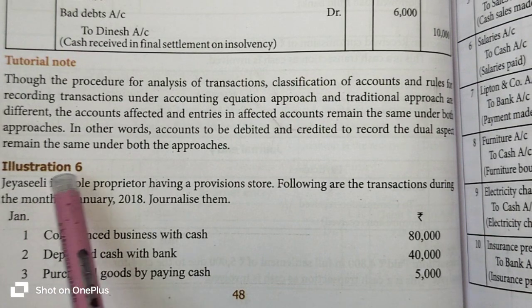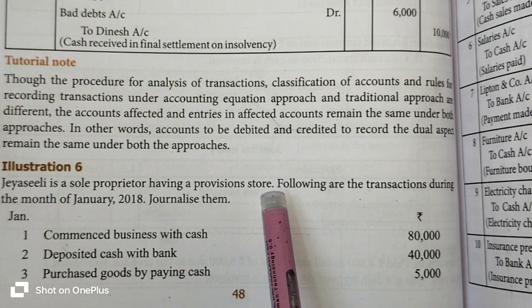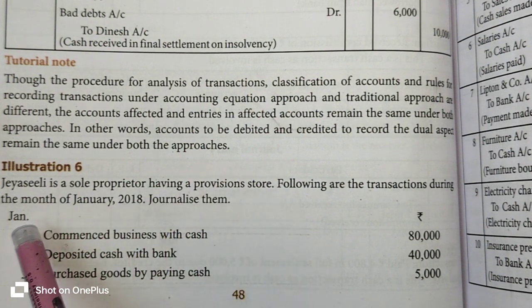11th Standard Accountancy, Chapter 3, Illustration 6. Jayasili is a sole proprietor having a provision store. Following are the transactions during the month of January 2018. Journalize them. Let's read the transactions.